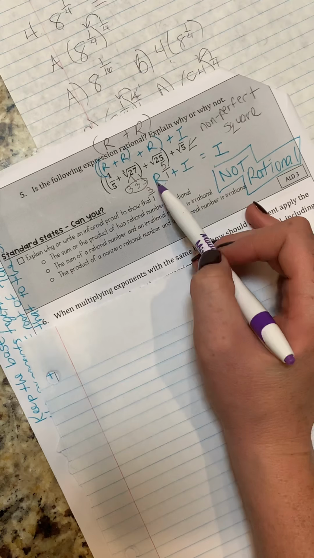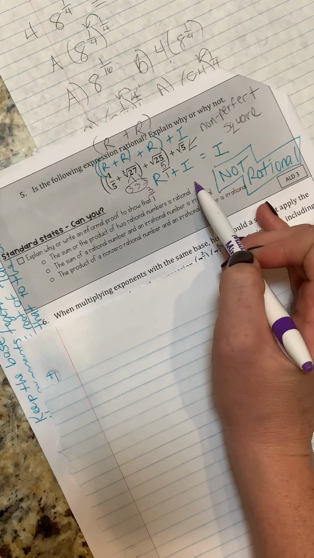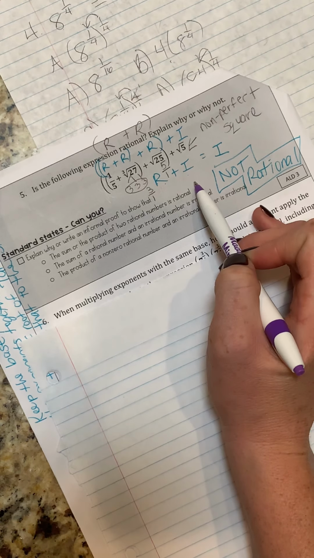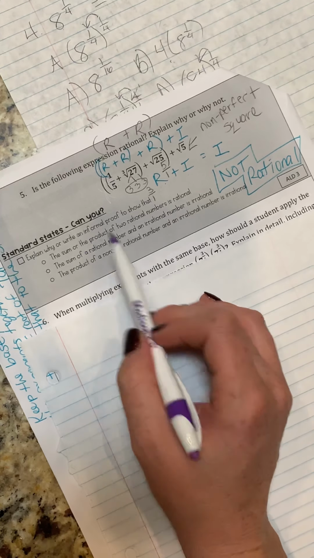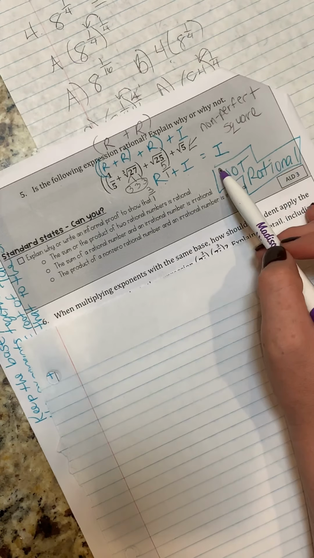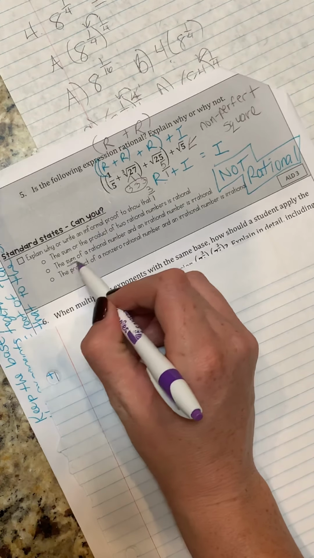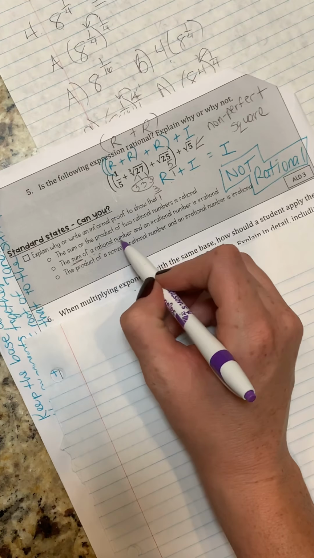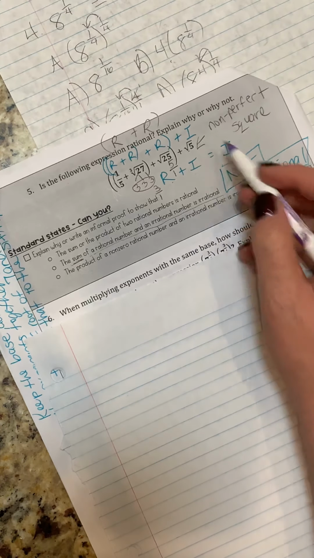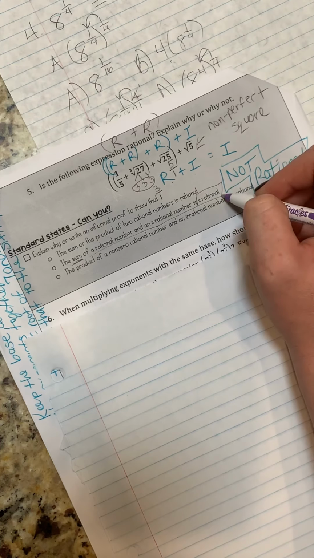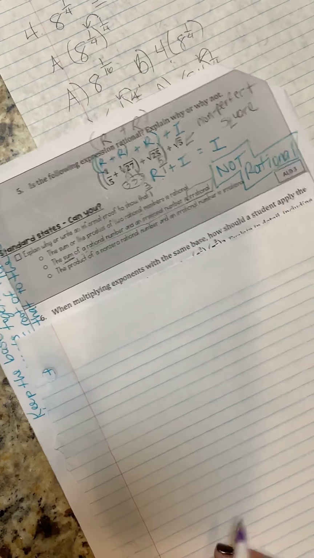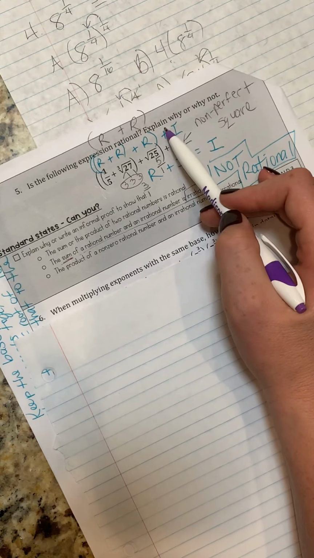But what happens when I add a rational and an irrational? Well, if you see here on the standards, the sum, that means adding, of a rational number and an irrational number is actually irrational. And that would be my explaining.